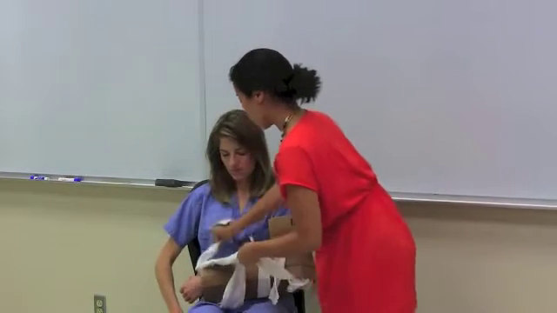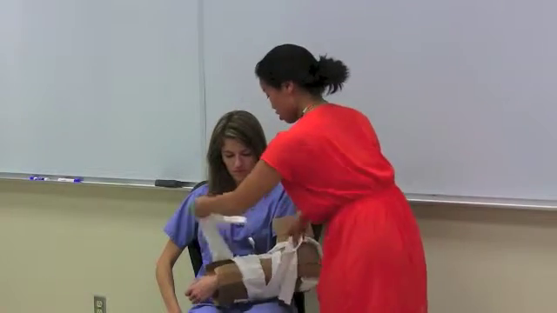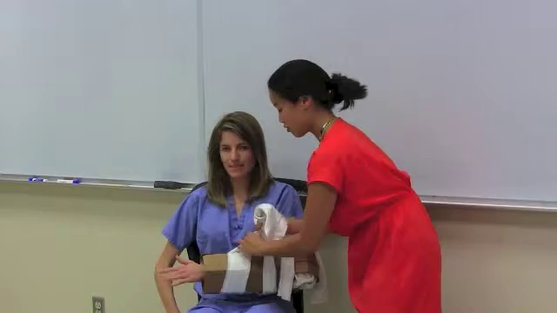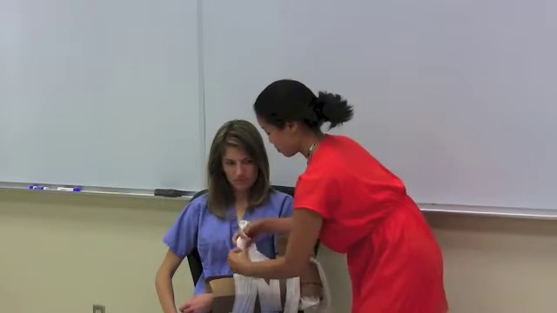Another principle of splinting is you want to make sure that the fingers and toes are left exposed and can move. Lucy, can you wiggle your fingers? Yeah, perfect. The reason you do this is you want to make sure that you're not cutting off circulation to the hands or feet.